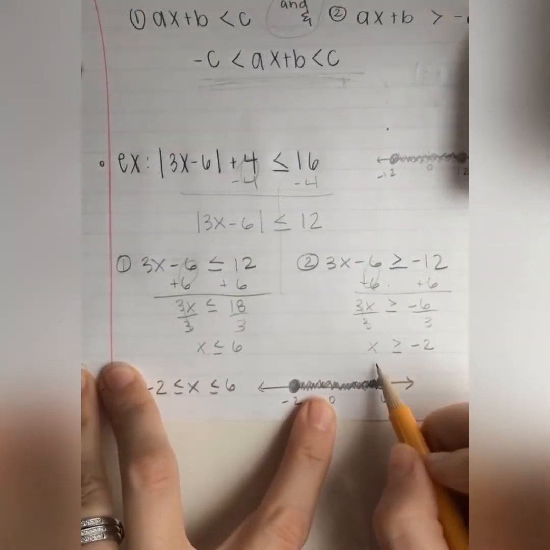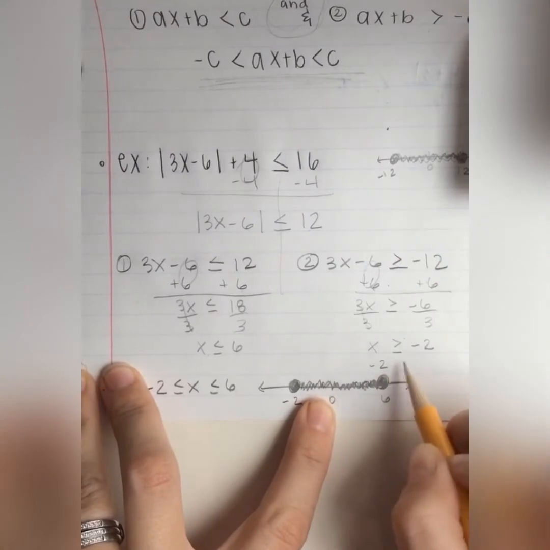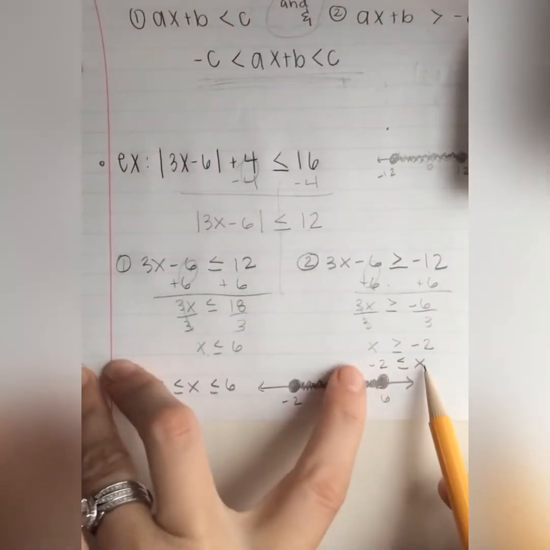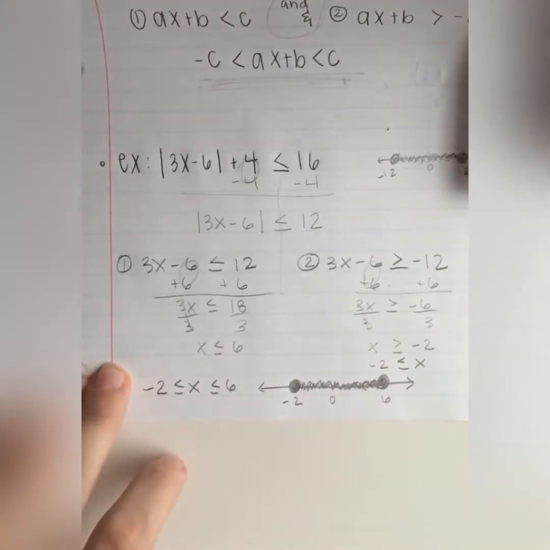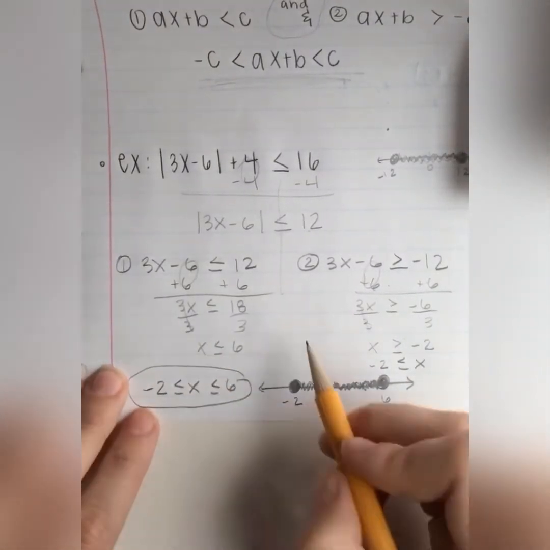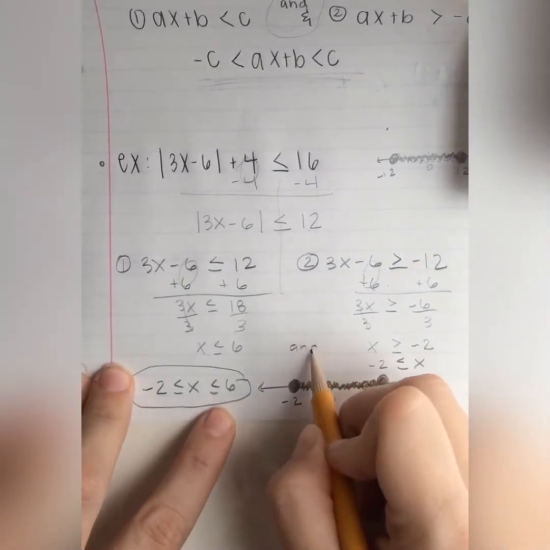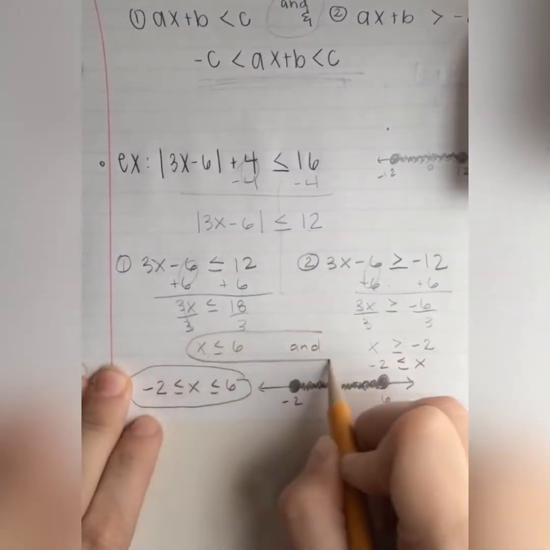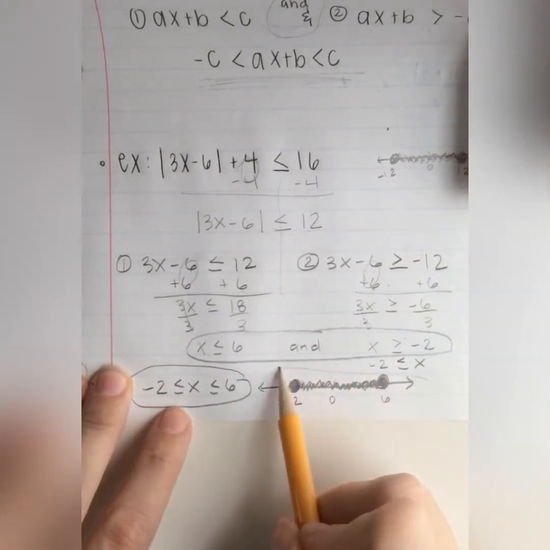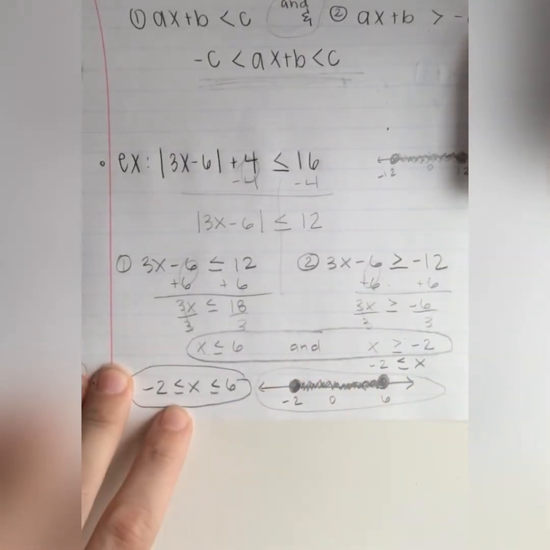We flipped our negative 2, flipped our inequality, and flipped our x, and just tacked that on over here, right? So this would be your answer. This is also a way to write your answer, or obviously looking at it on the number line.